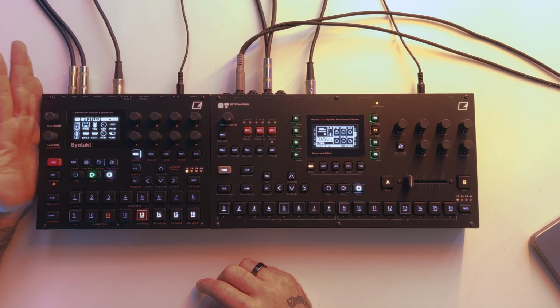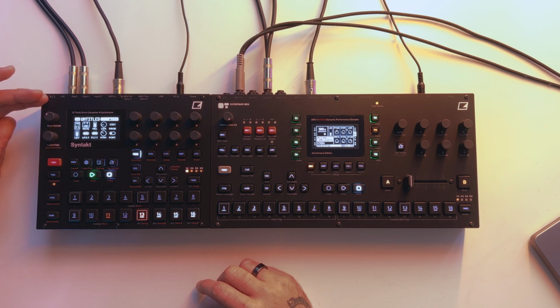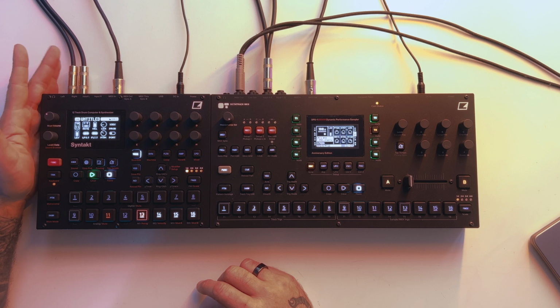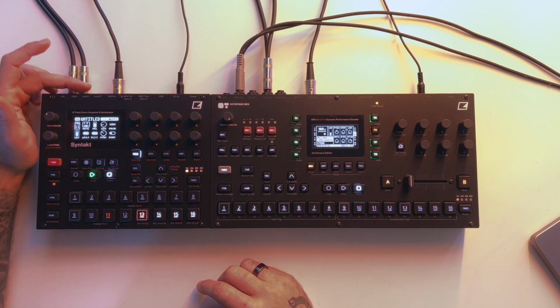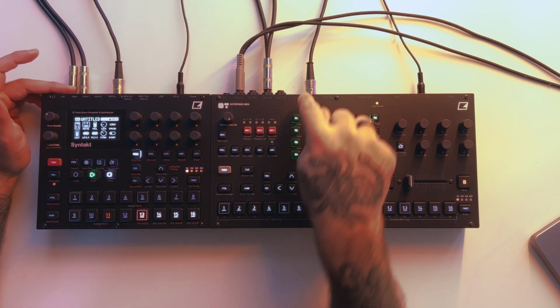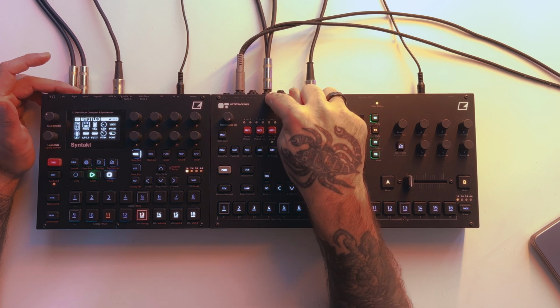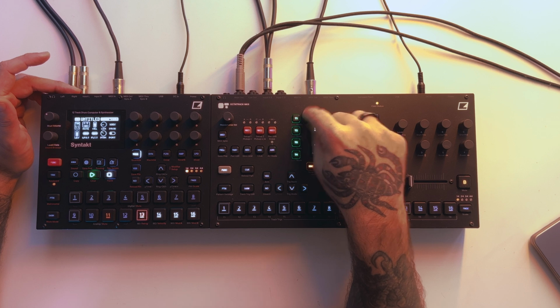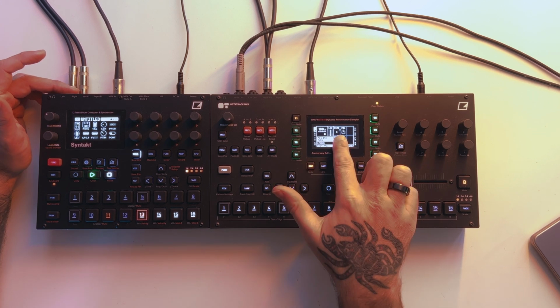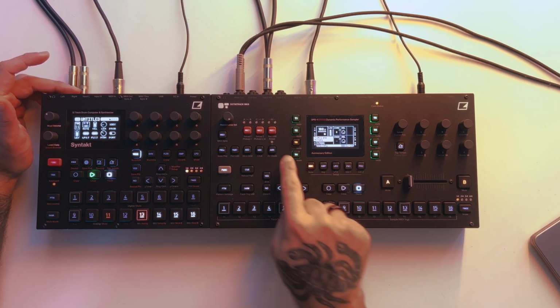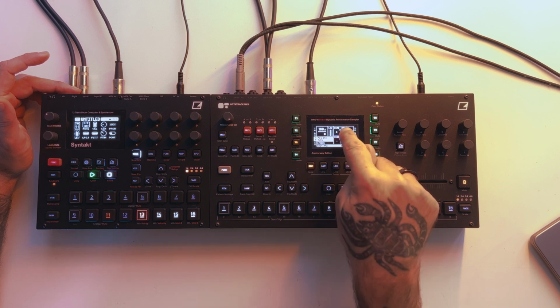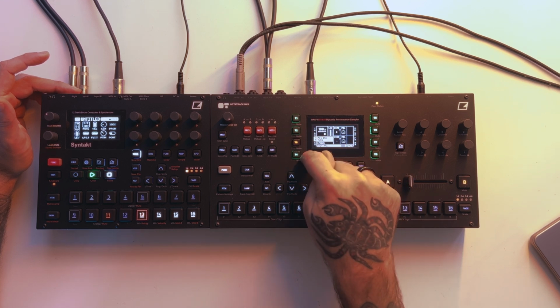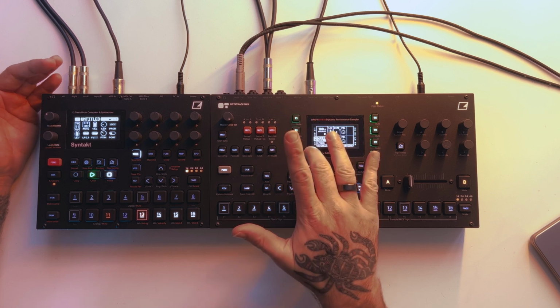So what I decided to do is separate the rhythmic sound and the melodic sound from the Syntakt, sending one hard pan to the left and one hard pan to the right, so they come into my input A and B, and then for each of these inputs I will have two tracks. So track 1 is listening to input A, and track 3 is listening to input B, and tracks 2 and 4 are my neighbor machines.